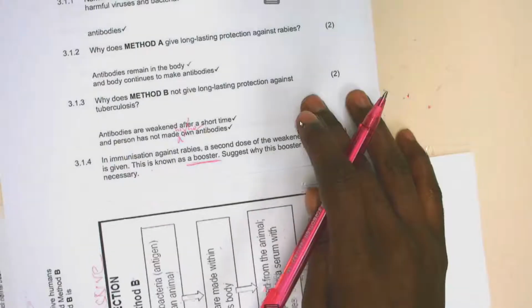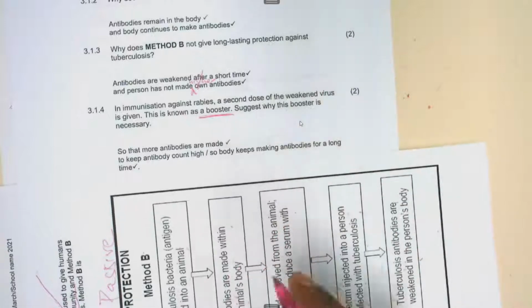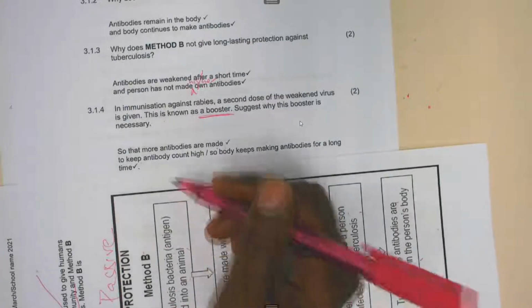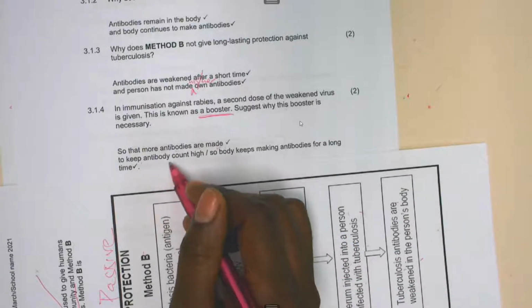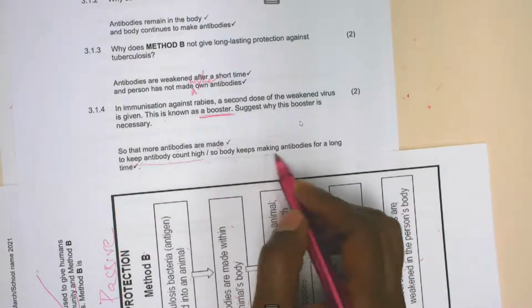Why is this necessary? It is so that more antibodies are made. We give the first antigen, and after that the second one, which is called the booster, to make sure that more antibodies will be made, to keep the antibody count high, so that the body keeps making antibodies for a long time.